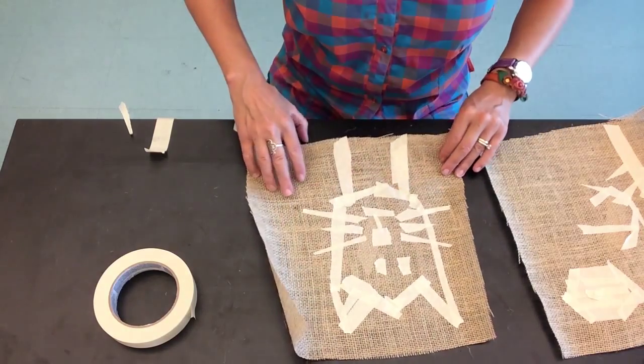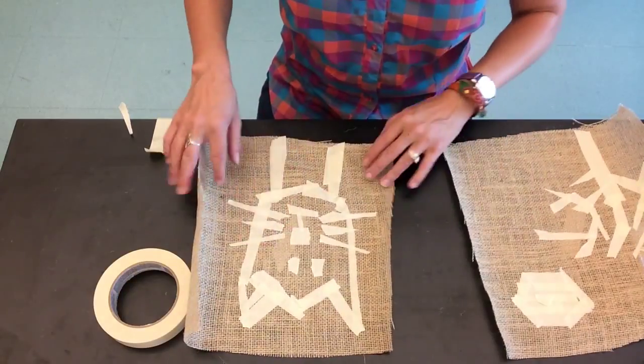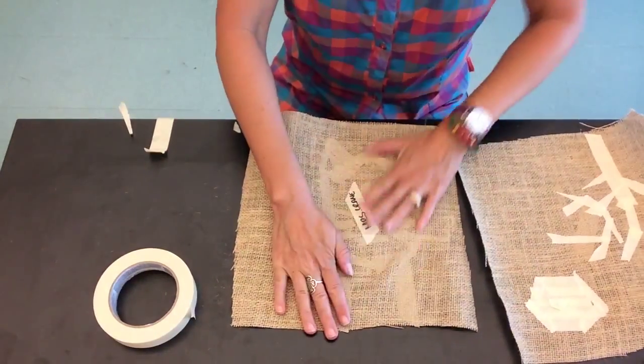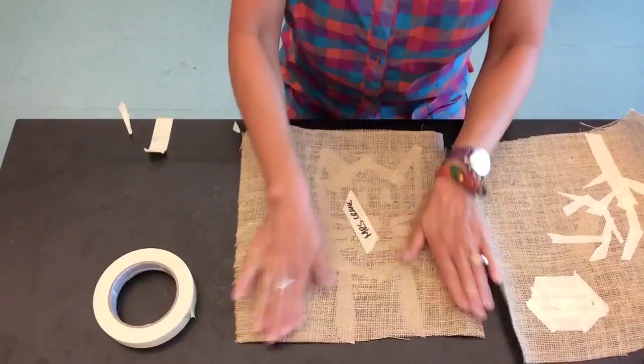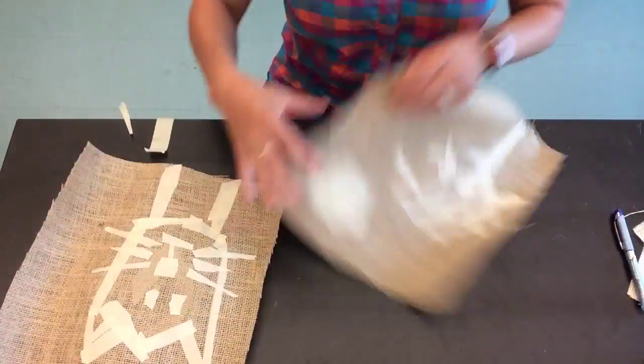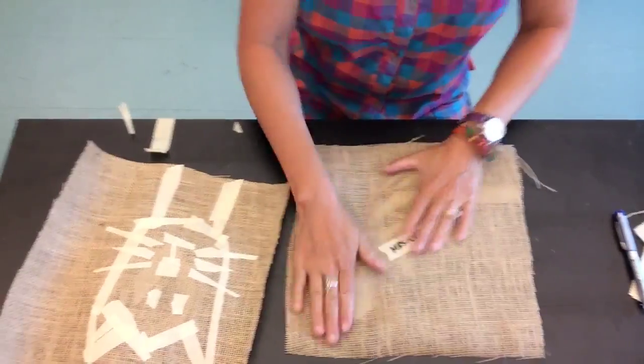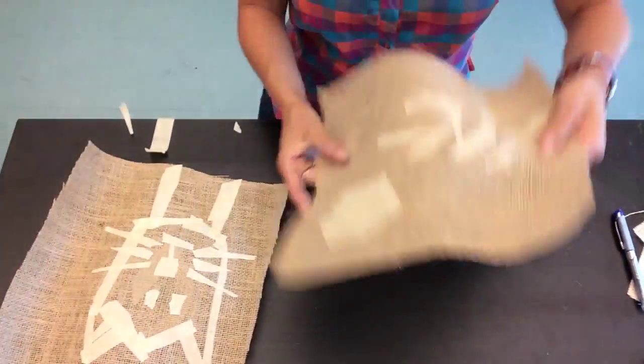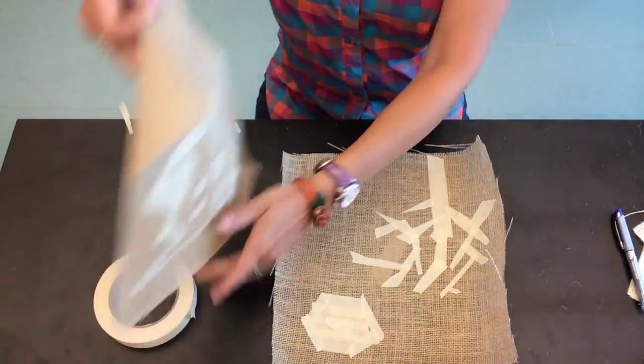And then what I'm going to do, I'm done with both of these. What I'm going to do is I'm going to press this down and make sure the tape is all nice and flat on there. I'm going to do the same thing to this one. Make sure to flip it over. It's nice and flat. And then you're all done. You're all done for the day.